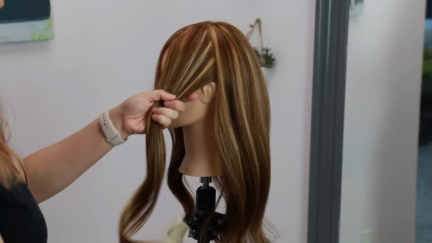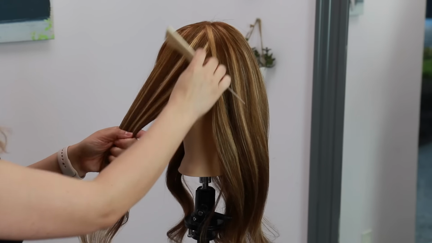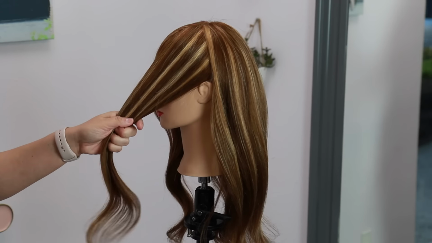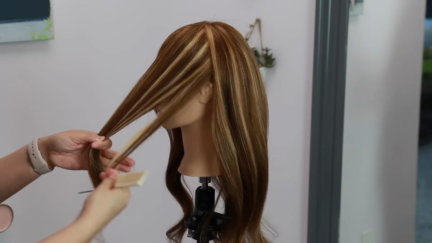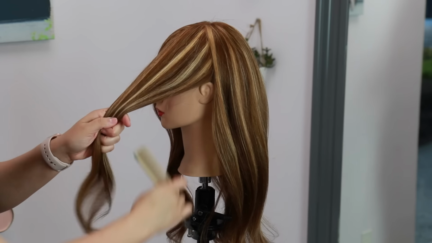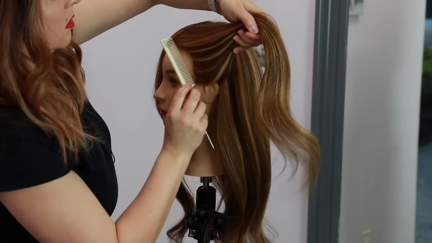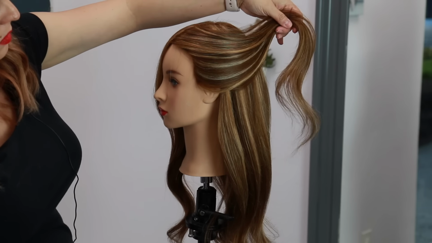And for the opposite side of her head, we went in with diagonal forward sections. So we took the sections going in this direction. What this created is lots of pop of blonde, almost similar to a ribbon effect that the vertical highlights created, but with a much more blended version of the vertical highlights.